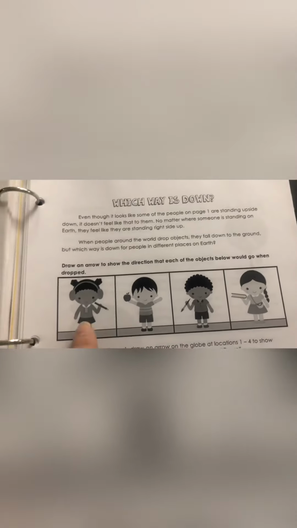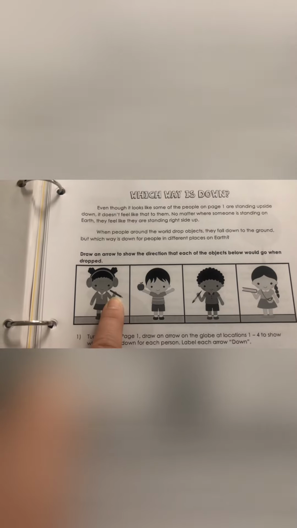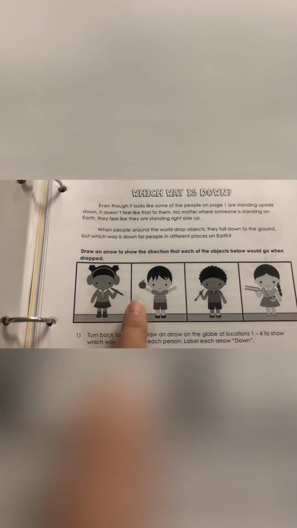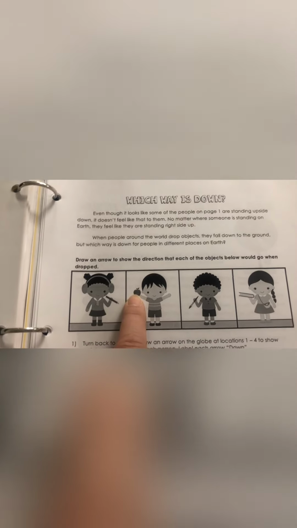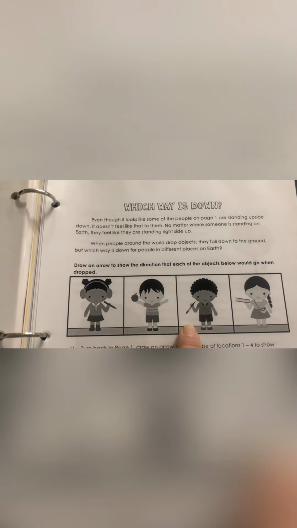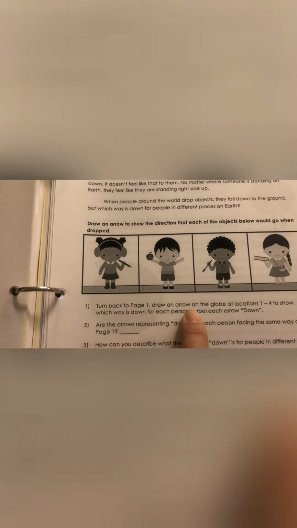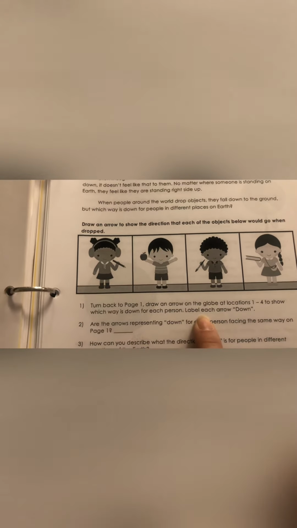Okay, guys, which direction is this pencil gonna go? It's obviously gonna go down. Which direction is this one gonna go? Down. Which one is this one gonna go? Down. What about this one? Down. Okay, so now we're gonna turn back to page 1. Draw an arrow on the globe at locations 1 through 4 to show which way is down for each person and label each arrow down.